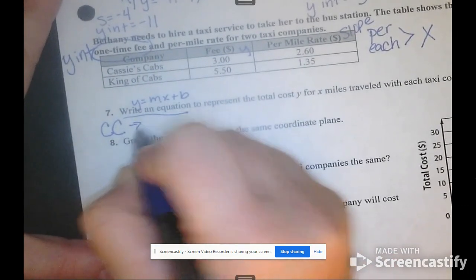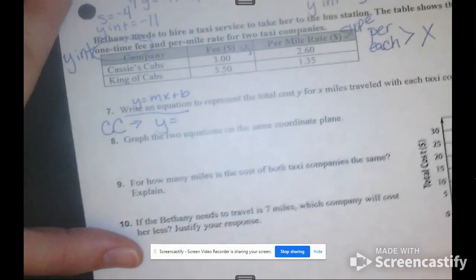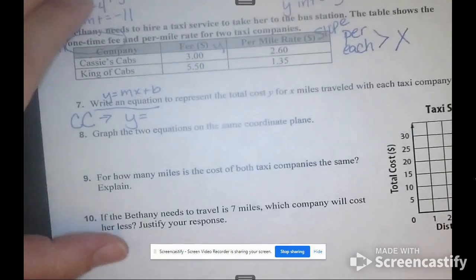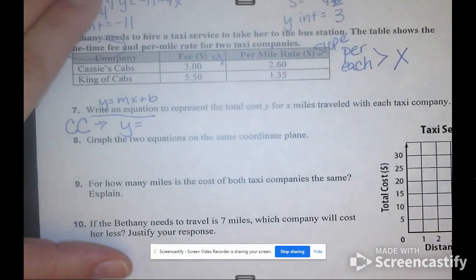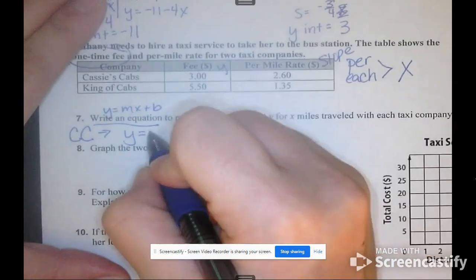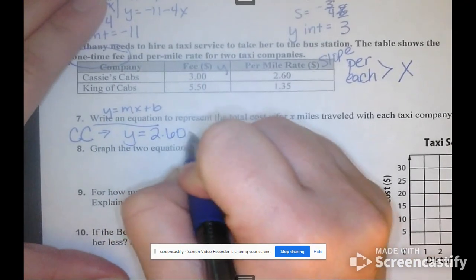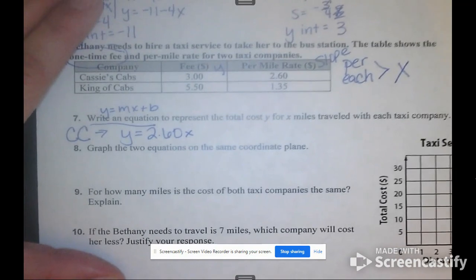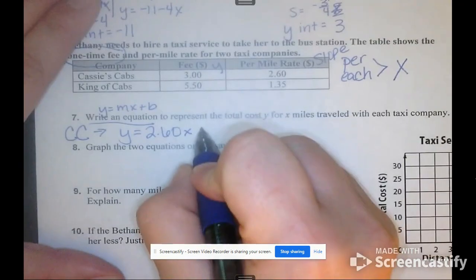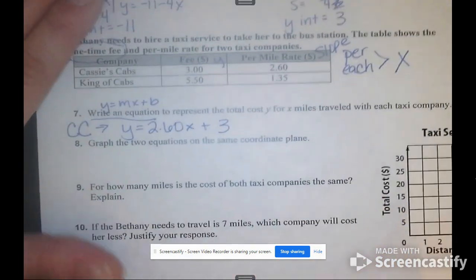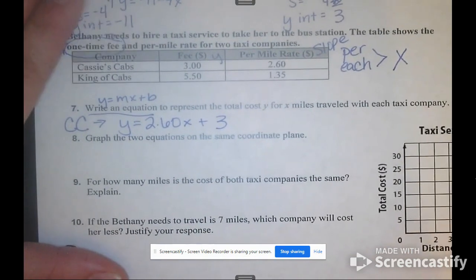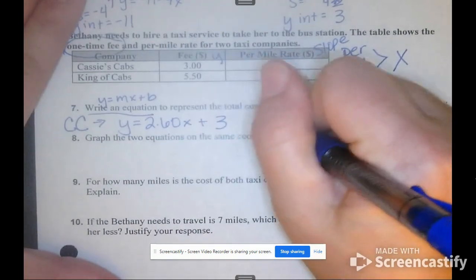So Cassie's Cab, we know it's going to start with y equals, right? So what is my slope? No, it's 2.60 x plus 3. Good. See? You knew it. Y'all gotta be confident in yourselves.